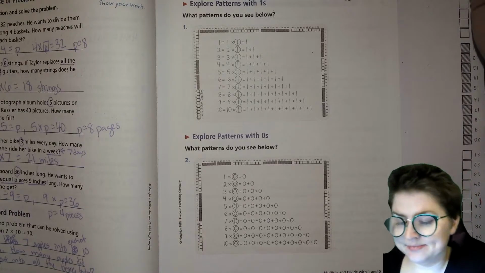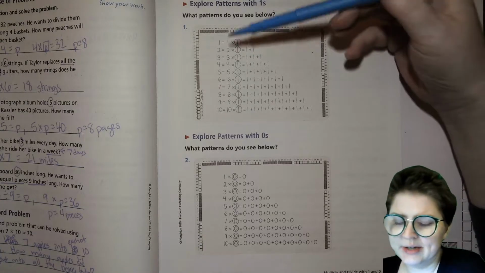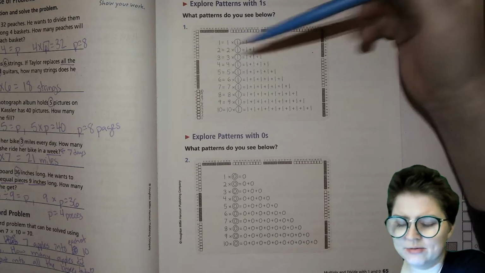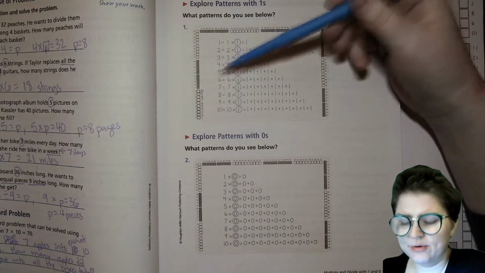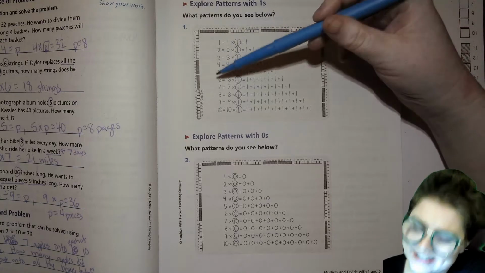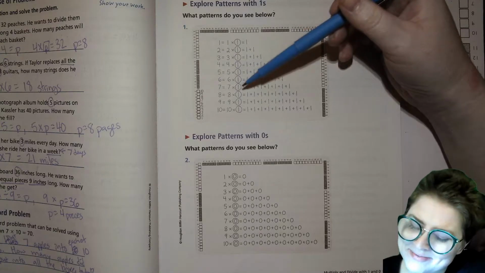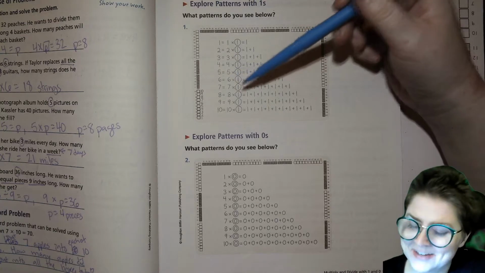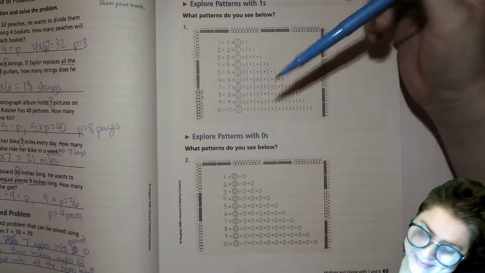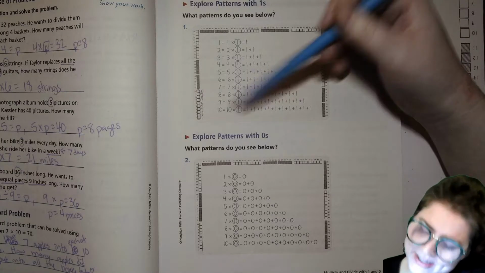So what do you notice? When you multiply 1 by 1, you get 1. 2 by 1, you get 2. 3 by 1, you get 3. 4 by 1, you get 4. 5 by 1, you get 5. 6 by 1, you get 6. 7 multiplied by 1 is 7. 8 multiplied by 1 is 8. 9 multiplied by 1 is 9. And 10 multiplied by 1 is 10.